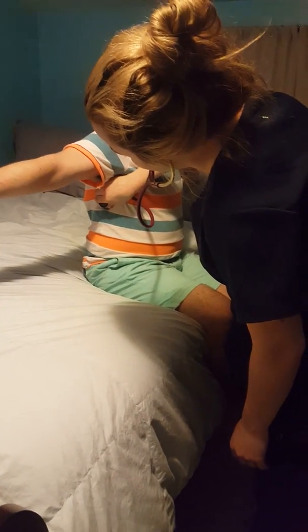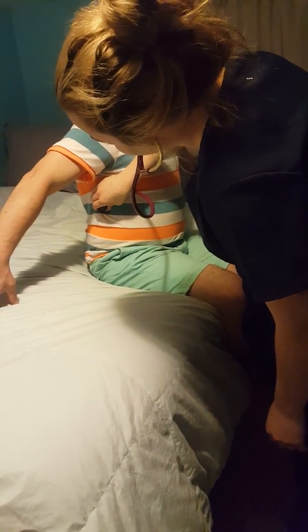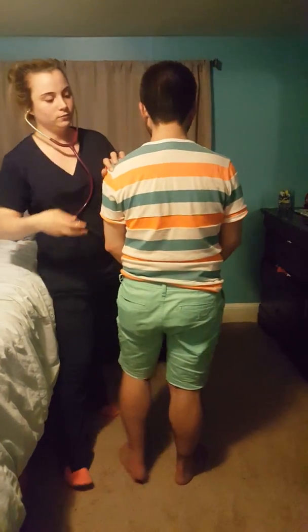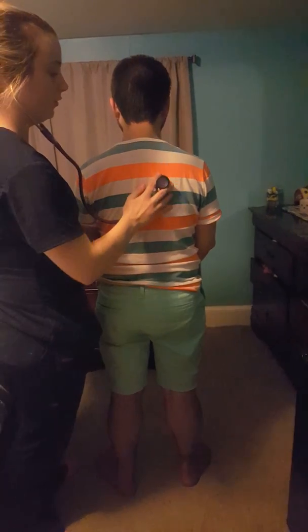Okay, I'll have you lift your arms to the side. So breathe in and out. And again. And then on this side. Okay, and I can have you just stand here. And I'll have you come this way. So, deep breath. And with a deep breath, with this you want to make sure that you're not going on the scapula.